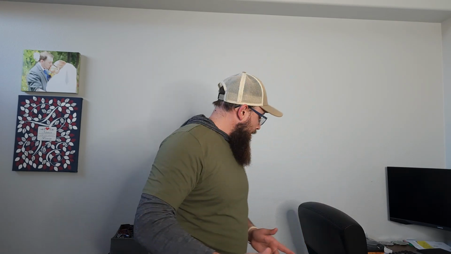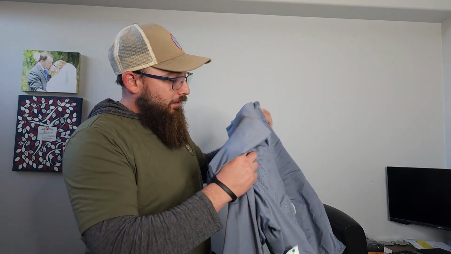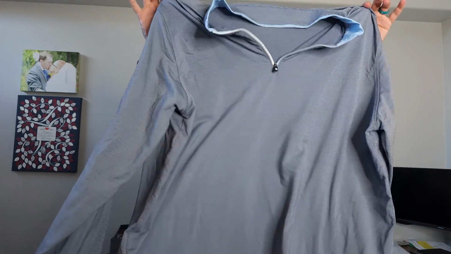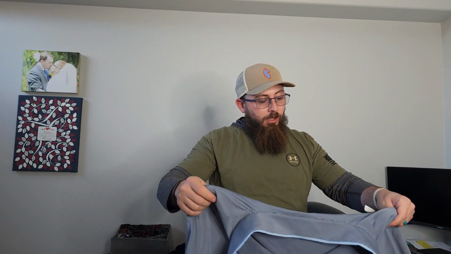So if I was to buy, and it's not even if I was to buy, I bought this, okay? My average cost of goods is $9.50. So I bought this FootJoy pullover, long sleeve, quarter zip or half zip, however you want to announce that. It's a 3XL, so it's a very important size, okay?